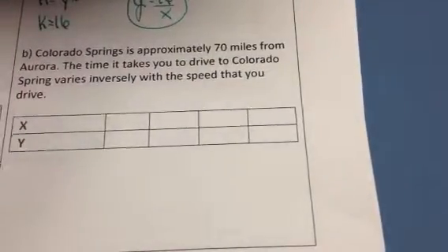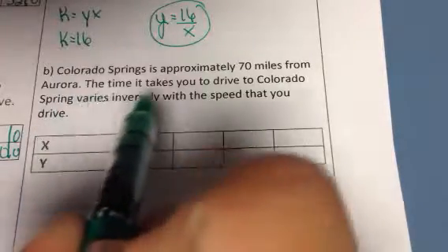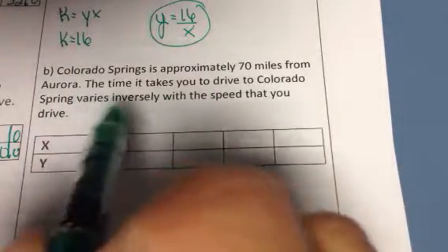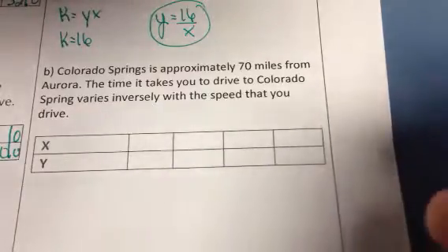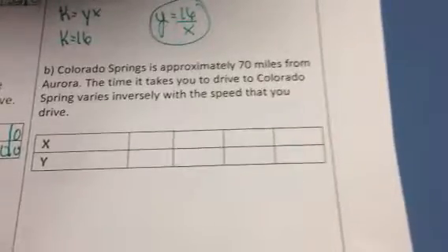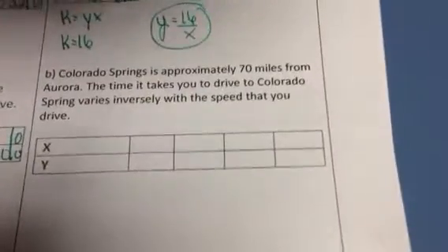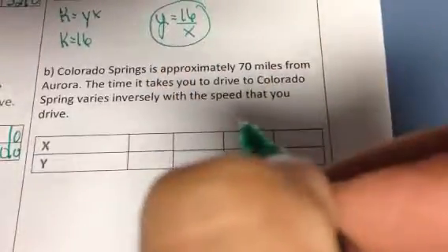This is another driving analogy. Colorado Springs is approximately 70 miles from Aurora. The time it takes you to drive to Colorado Springs varies inversely with the speed that you drive. So what depends on what? Well, this time over here they were comparing your distance and your time. So this is comparing your speed to your time. So what depends on what?